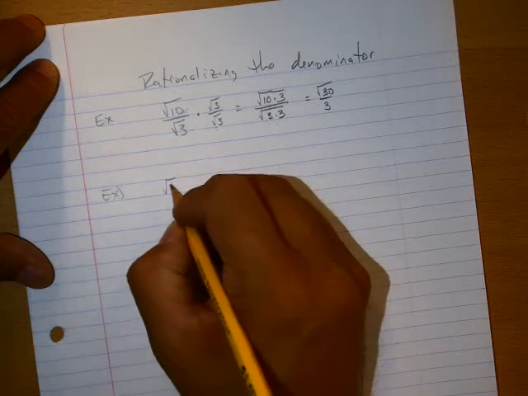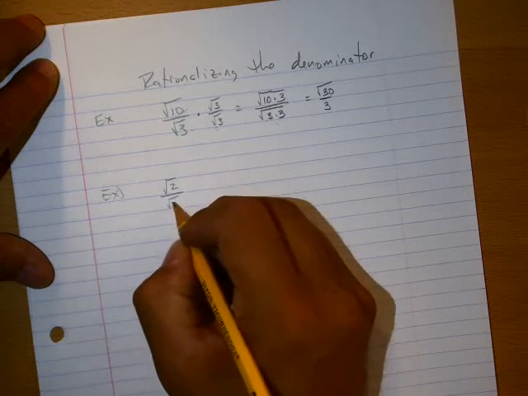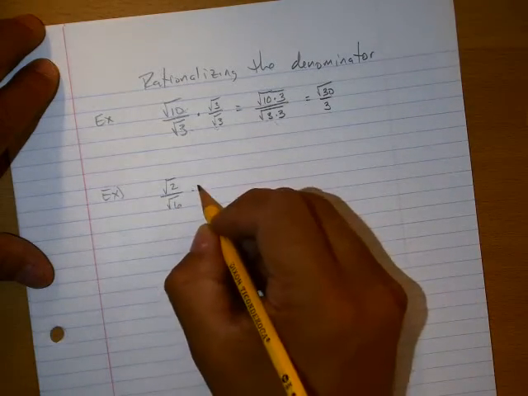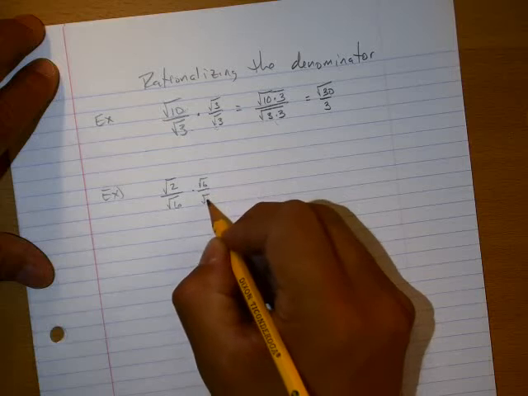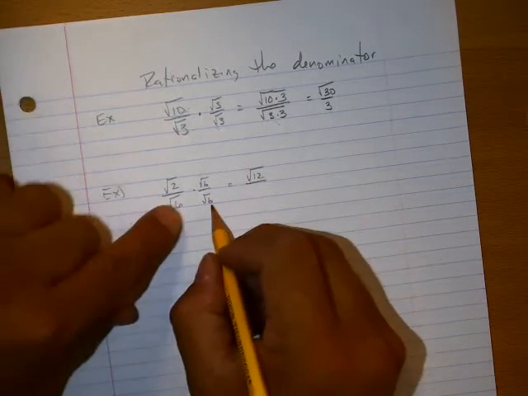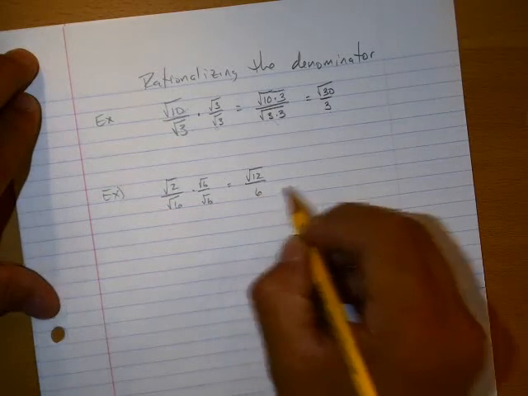We have the square root of 2 over radical 6. Well, I'm going to multiply by fancy 1 again. That's radical 6 over radical 6. And that is the square root of 12 over the square root of 36. I'm just going to write a 6 right here.